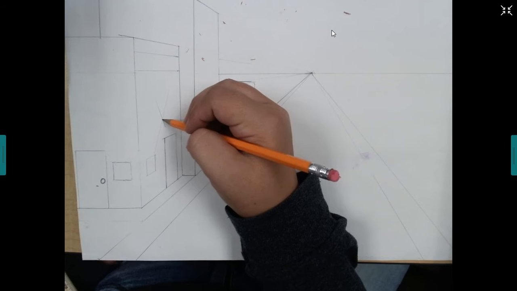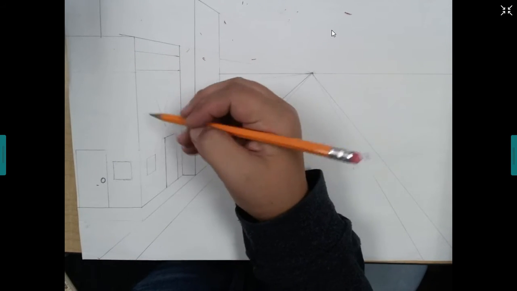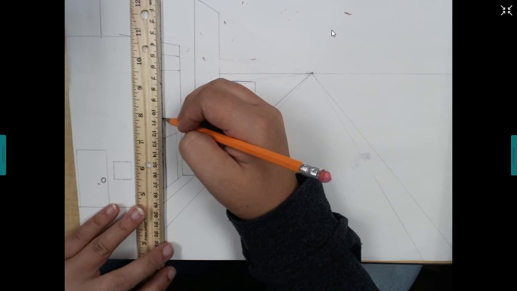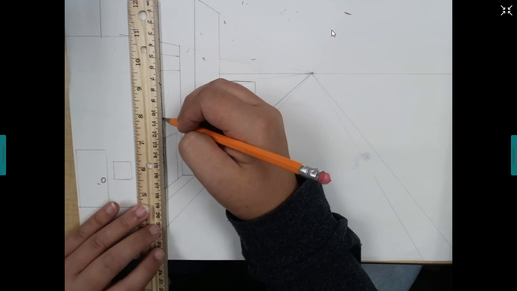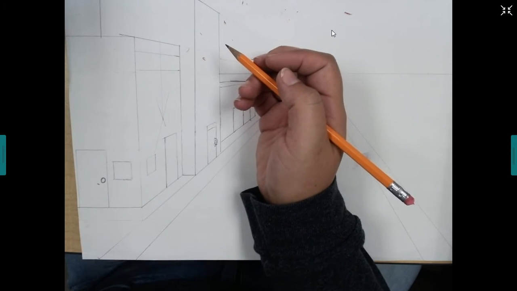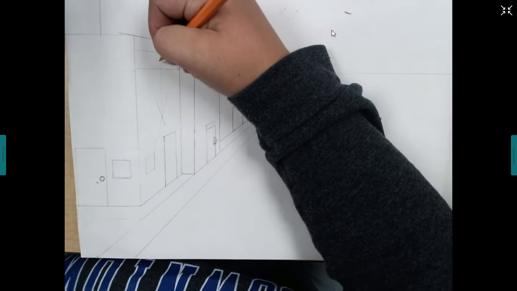And this little dot here, this is the middle of my X, that's the middle of the front of this building. So that means it's going to be the middle of one of my windows, like that.